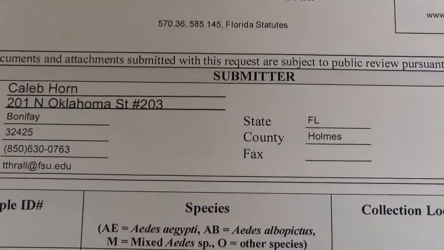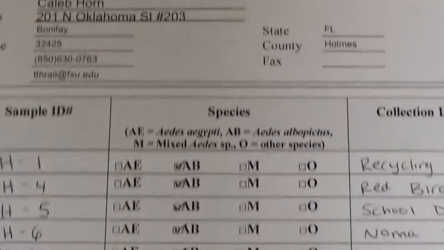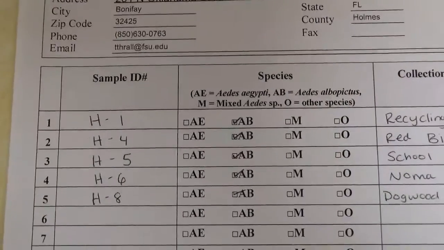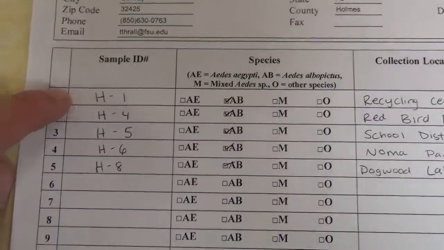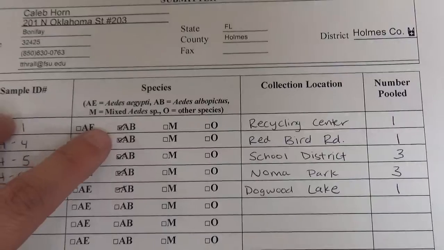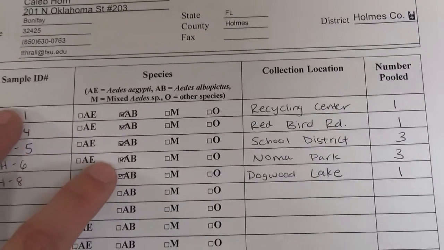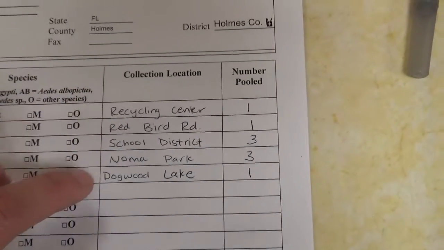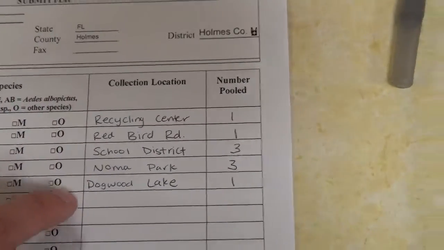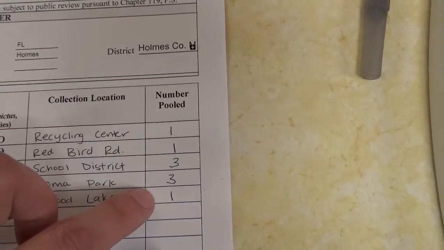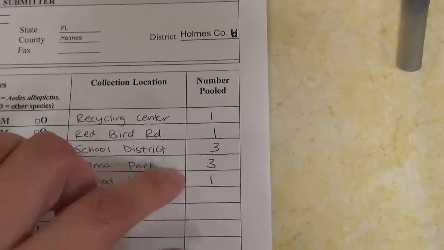So you notice this is for Holmes County, and all this information is filled out for you at the top already. So what you're going to focus on is this bottom section. So the sample ID is going to be the code that you put on the vial. And like I said, they're mostly going to be Aedes albopictus, so you'll just go ahead and check mark the AB species. Collection location is going to be your site name for each of the sites. And the number pooled will be the number of Zika mosquitoes that you have in each of the vials.